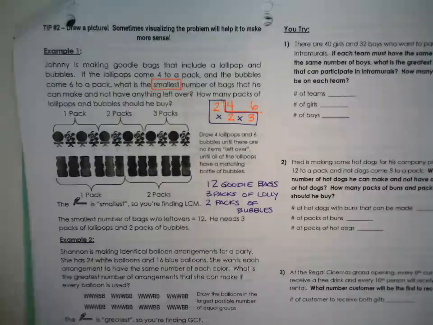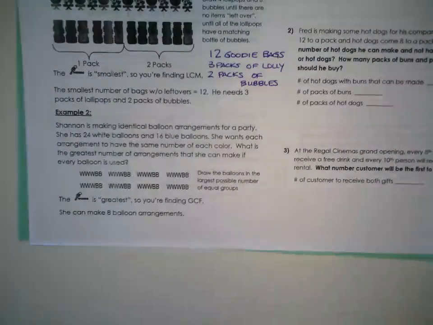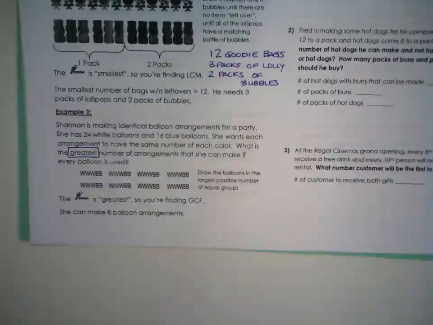All right, the second problem here, I'm going to try to make it a little bit bigger maybe. The second problem says that Shannon is making identical balloon arrangements for a party. Hold on one second, let me just fix the screen. Okay. Shannon is making balloon arrangements for a party. She has 24 white balloons total and 16 blue balloons. She wants each arrangement to have the same number of each color, so every arrangement has the same number of blue balloons and the same, an equal number of white balloons. What is the greatest number of arrangements she can make if every balloon is going to be used?